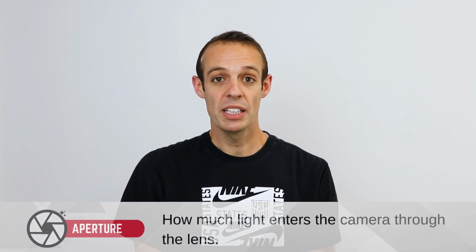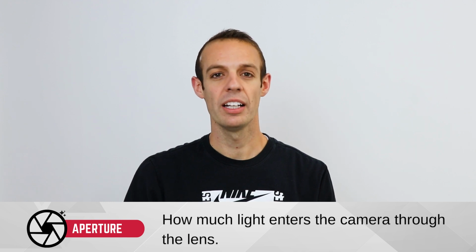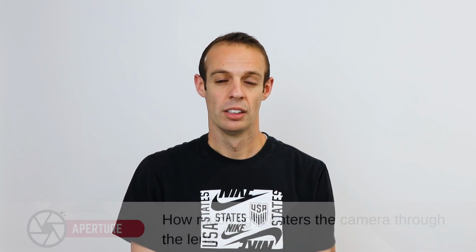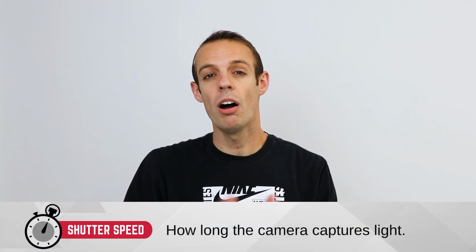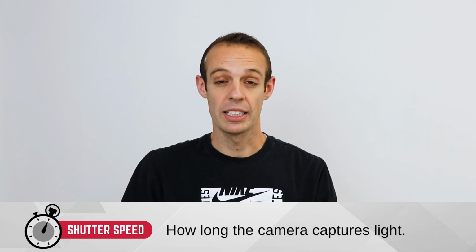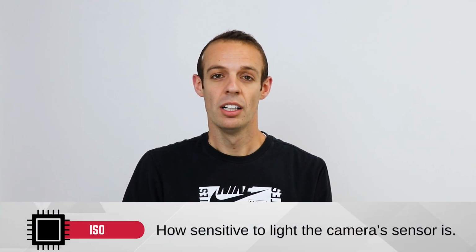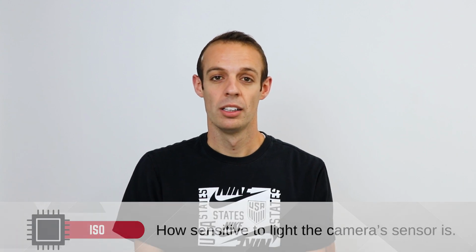For now, all you need to know is that these are other ways that you can adjust the exposure of your image, by modifying these settings. The aperture is basically how much light you're letting in to the camera. The shutter speed is how long you're allowing the camera to capture light, and the ISO is just the sensitivity of your camera's sensor to light.